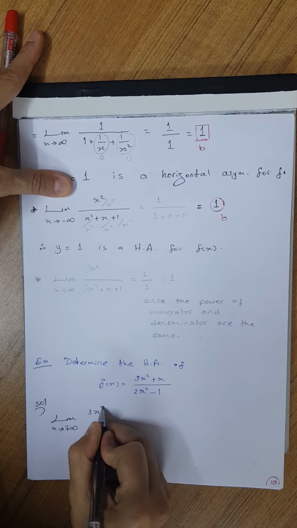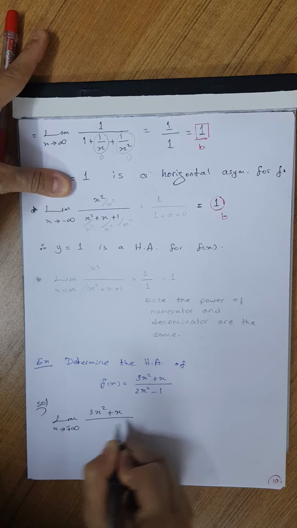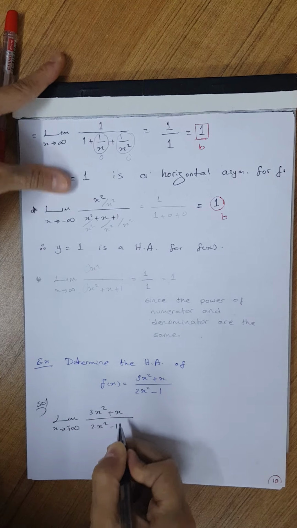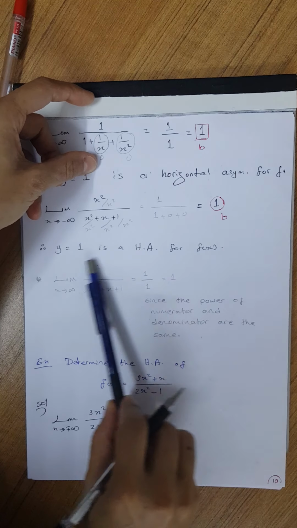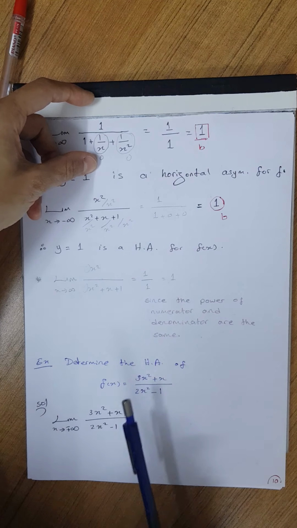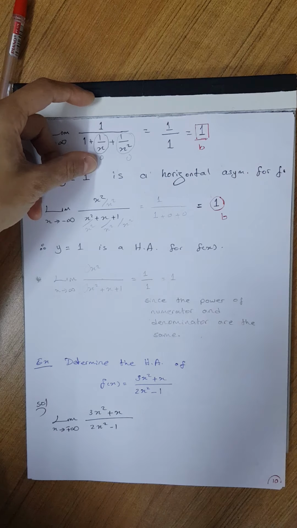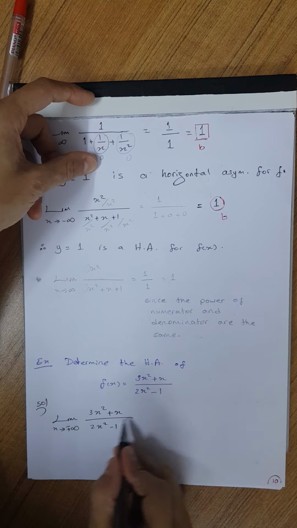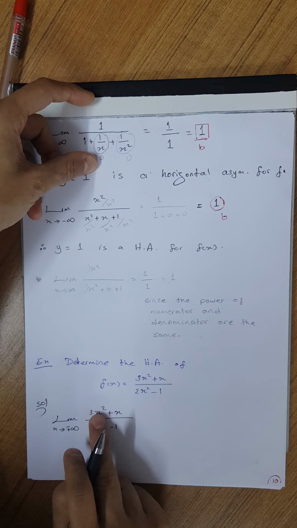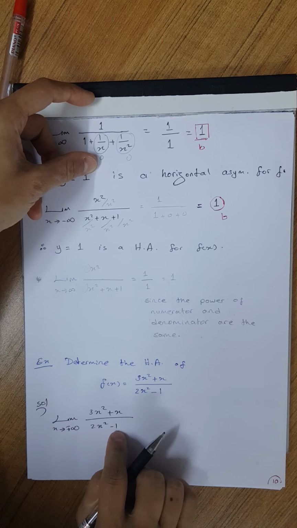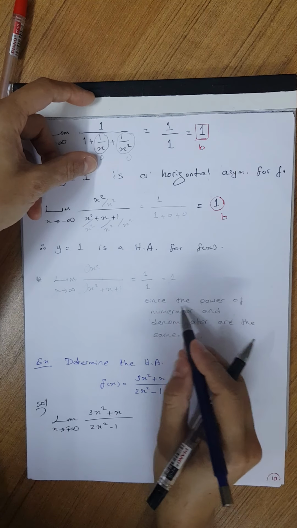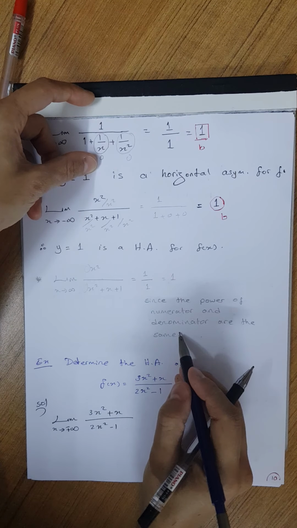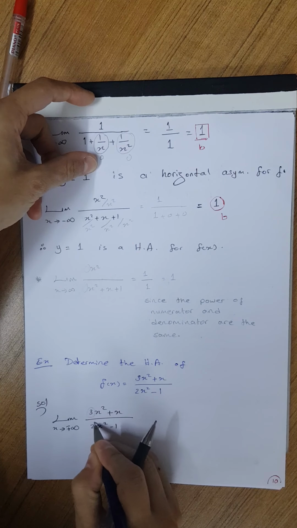So that is the limit of 3x squared plus x over 2x squared minus 1. I will do it this way, because it is easier, though you will get the same result the other way. The highest power of the numerator is x squared, and the highest power of the denominator is x squared. Since the powers are the same, we take their coefficients.